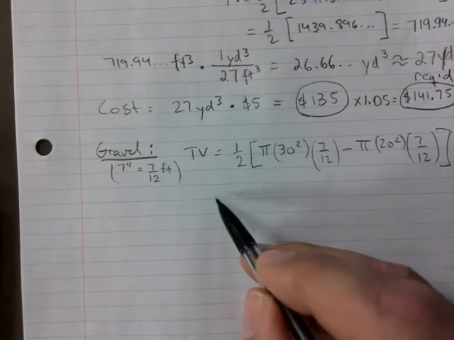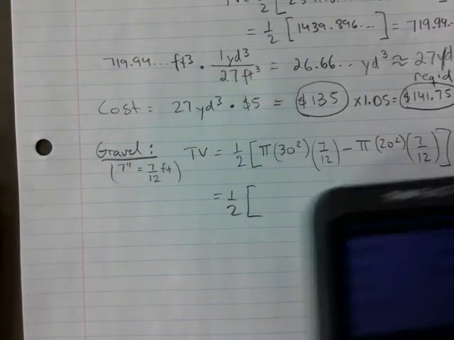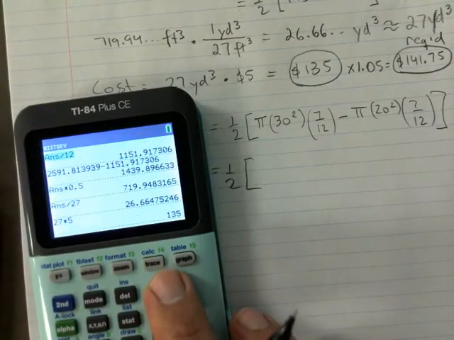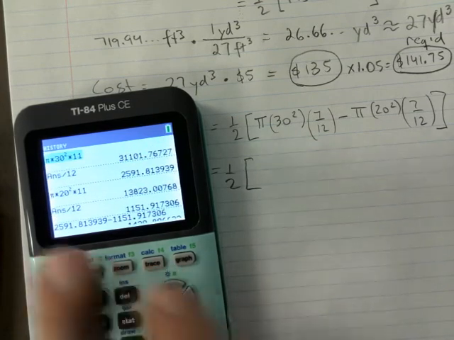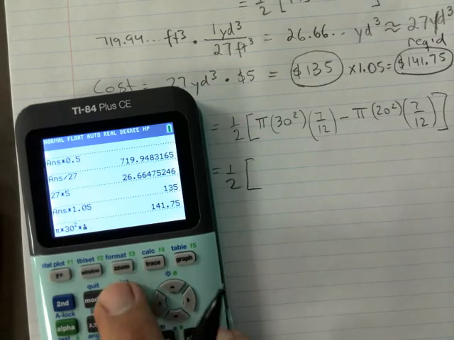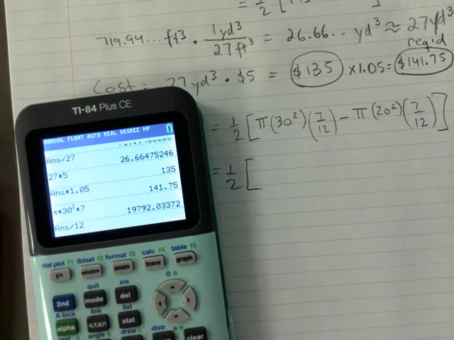And I think now I'm going to go a little bit faster. I'm just going to type stuff in, okay? I'm going to go way up, take the 30 squared, copy it, but turn that into a 7 and divide it by 12.